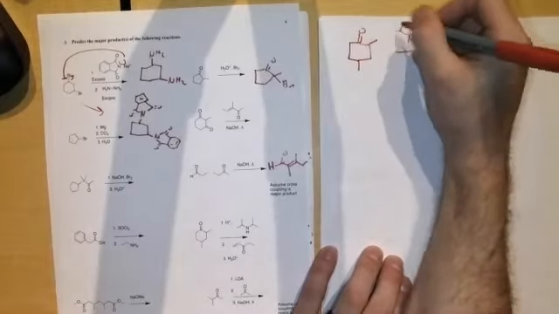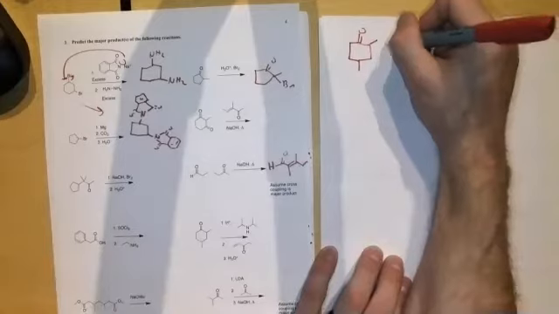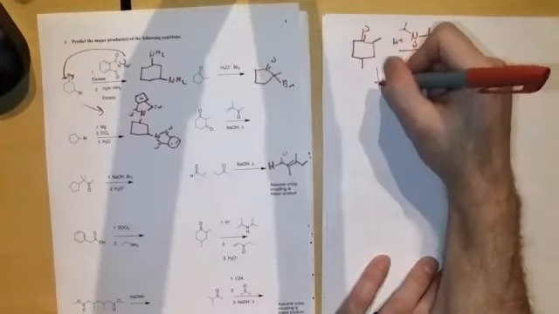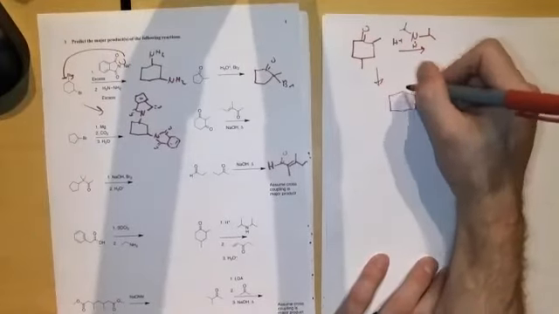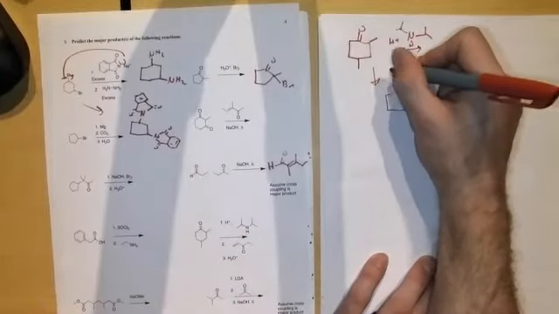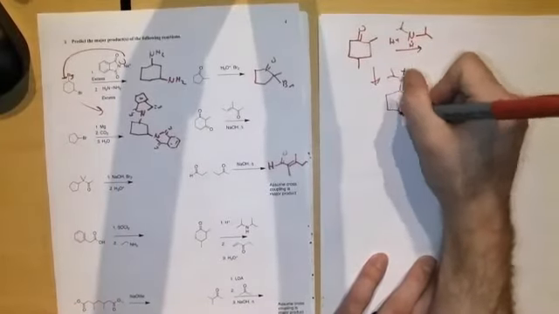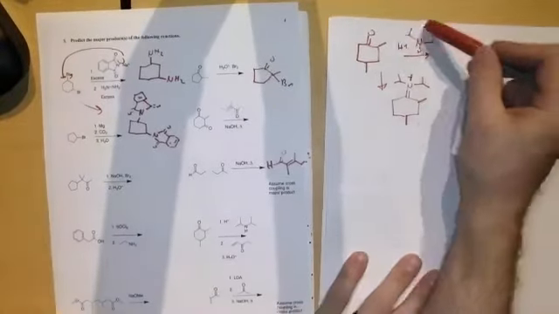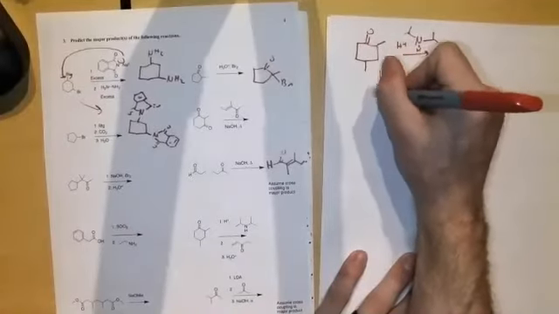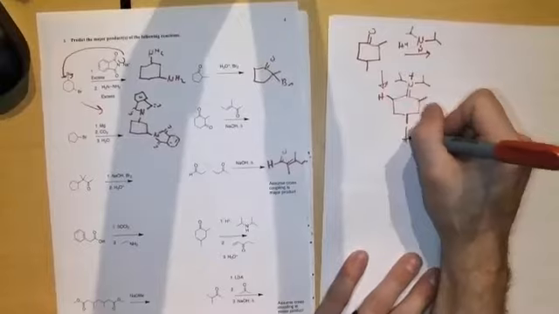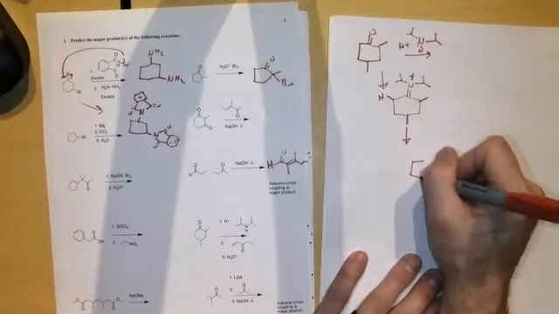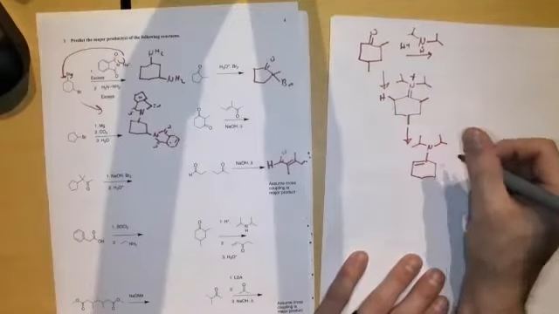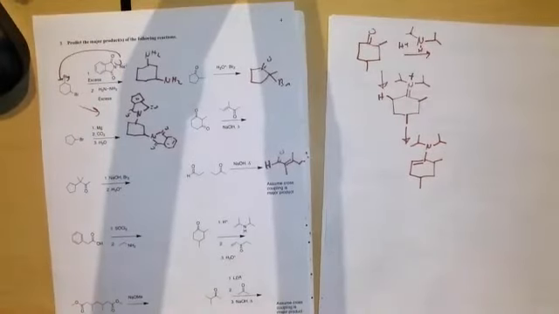So this is the protonated version of LDA. This is going to originally generate an amine that looks like this, because the base that's in solution is this large amine here. We're going to pull off on the less substituted side to generate an enamine that looks like this here.